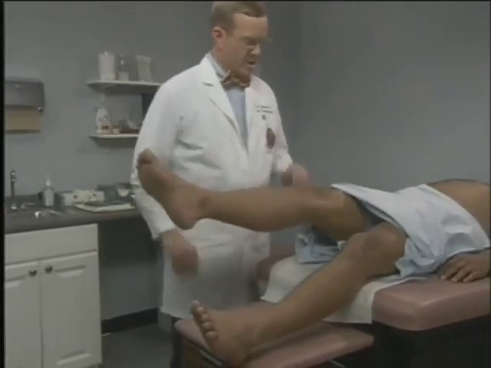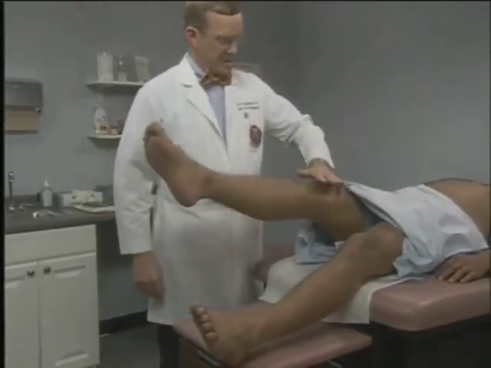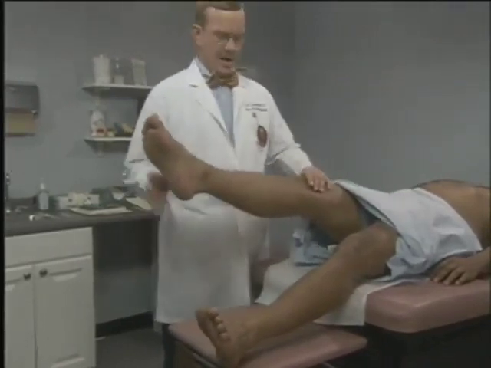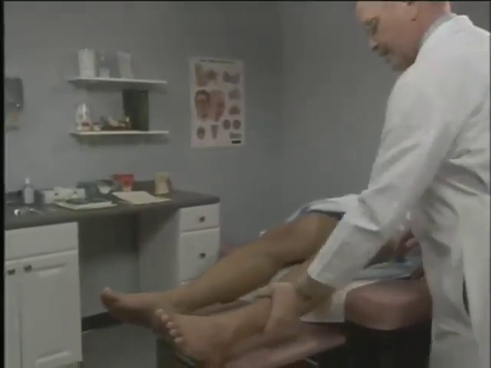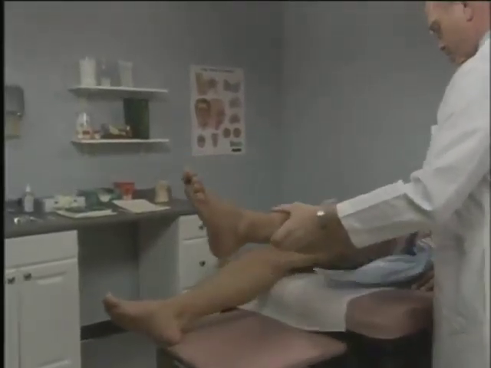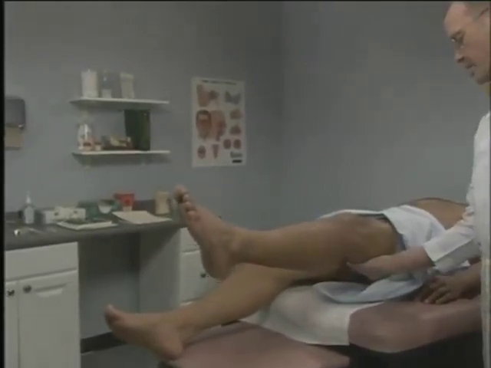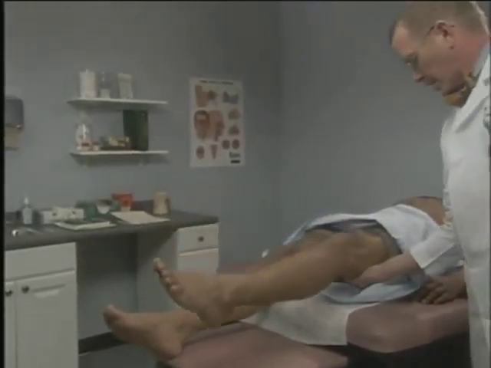You hold it there. Don't let me push it down. All right, good. Put it down. Then test hip extension by the gluteus maximus by placing your hand on the patient's posterior thigh and providing resistance. Now push it down against my hand, strong.